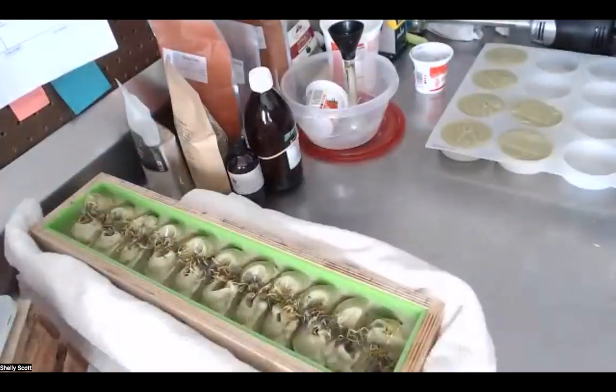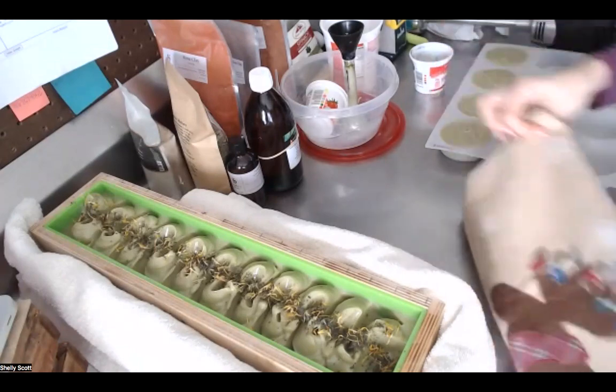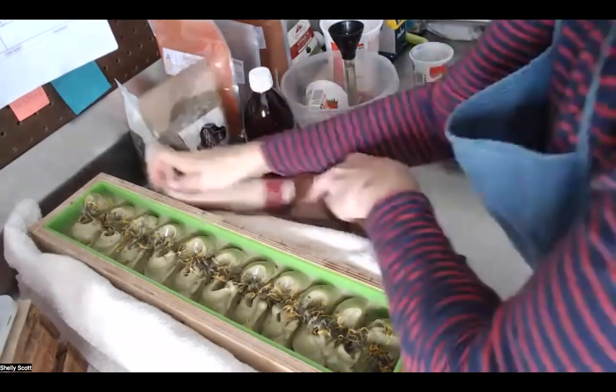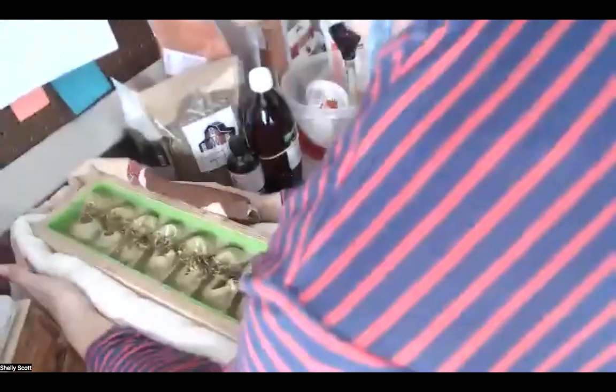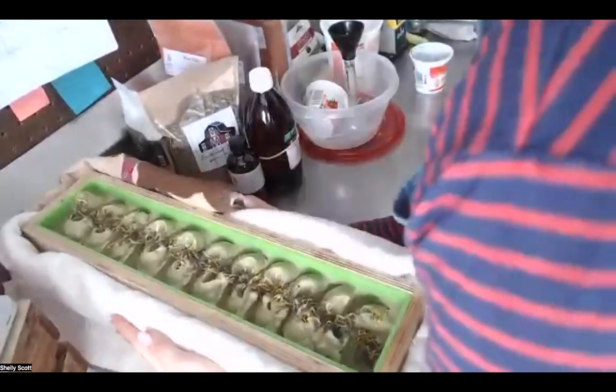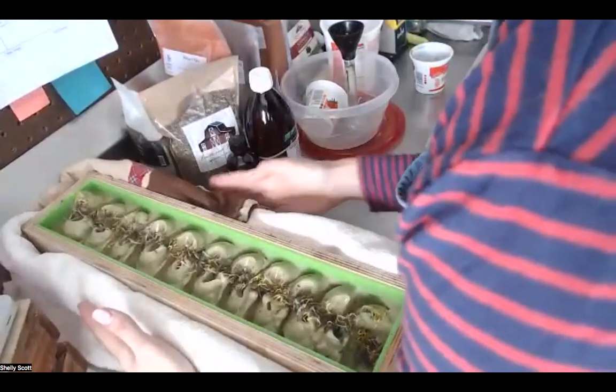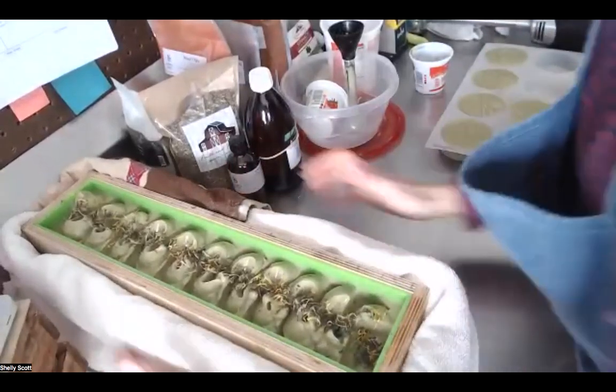Just like this. If your soap's not long enough, like that one's not long enough, I'll grab a little hand towel. I'm going to wrap it all around here. Just like that. Sometimes I even put clips on it, but this one I don't need to.